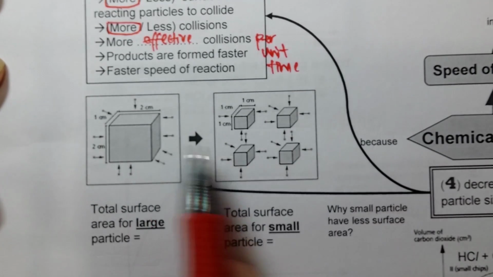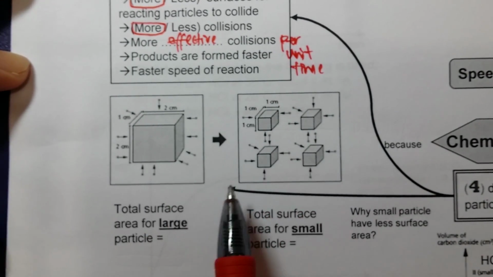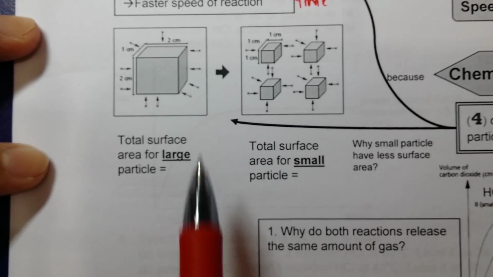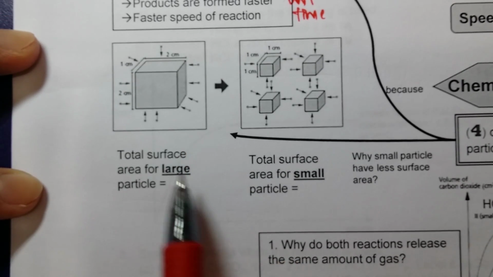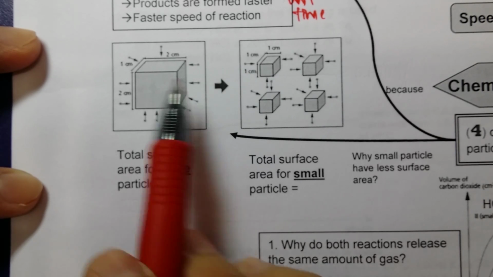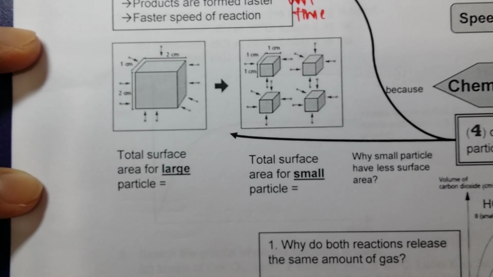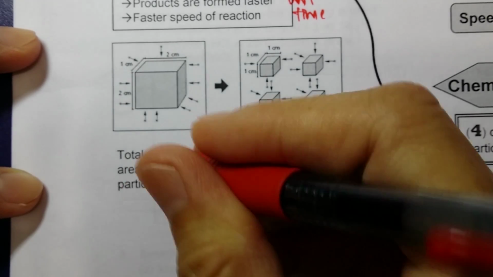Okay, this diagram here basically shows the same thing. You can see this is large particle size, one big piece. You can find the total surface area for the large particle. How many surfaces with 2 cm by 1 cm dimension are there? There are actually 4.